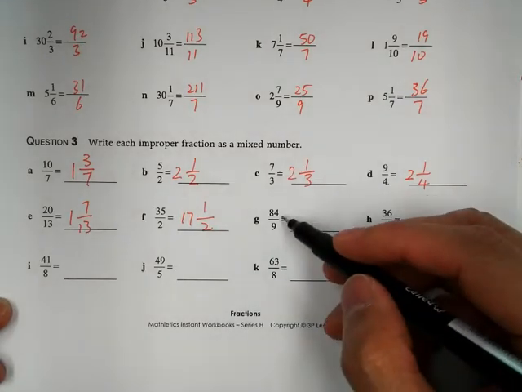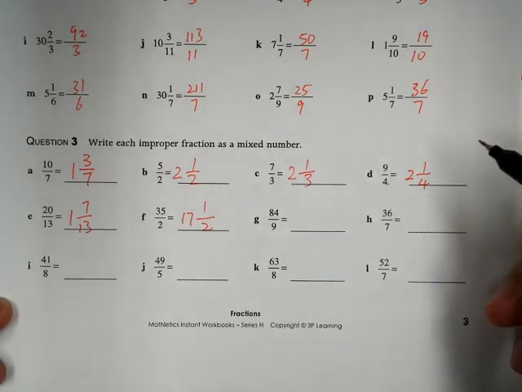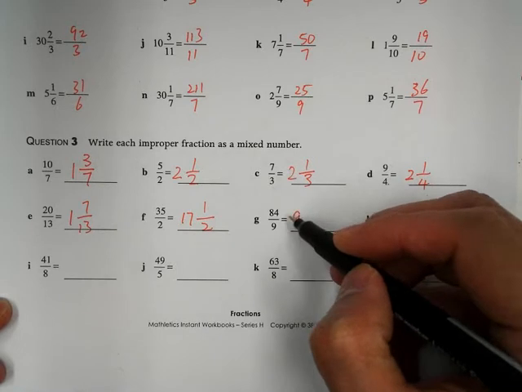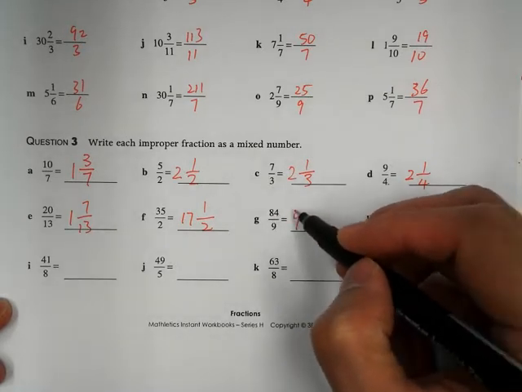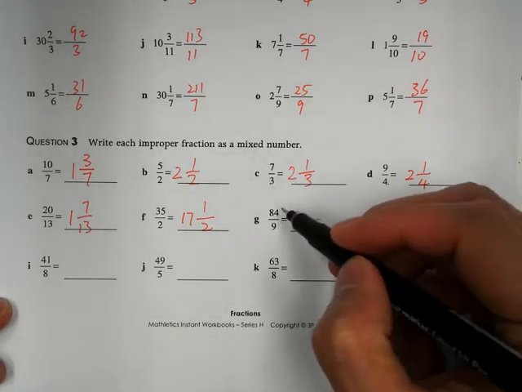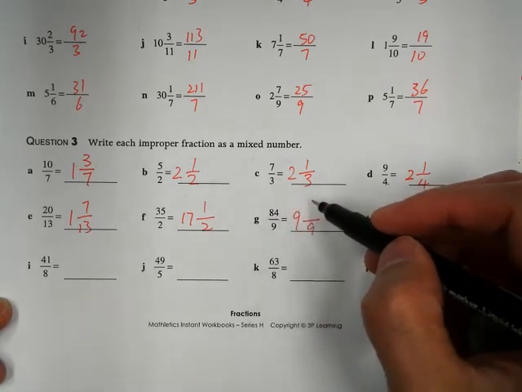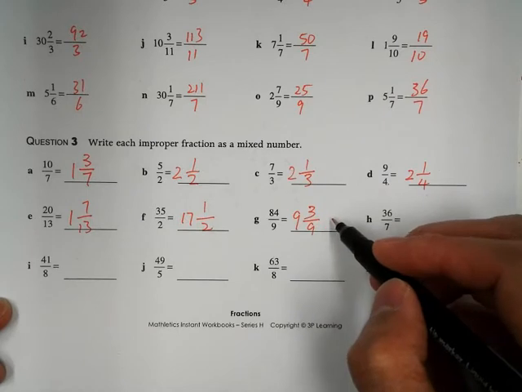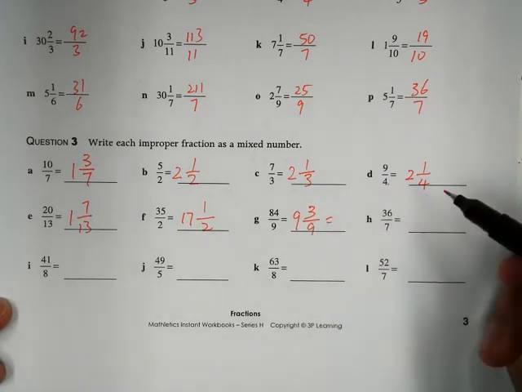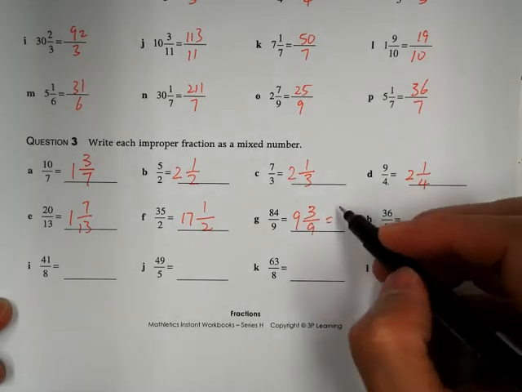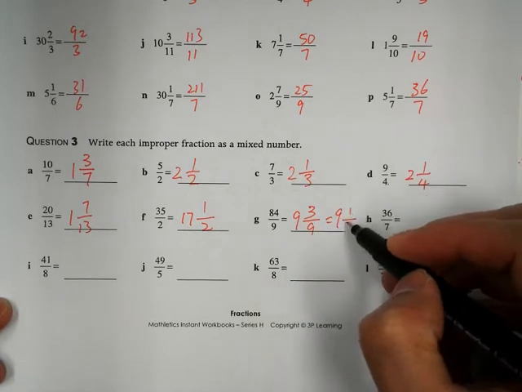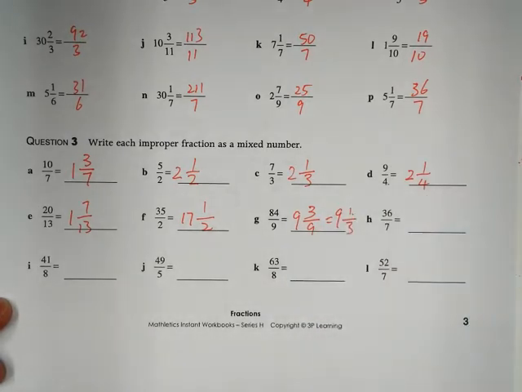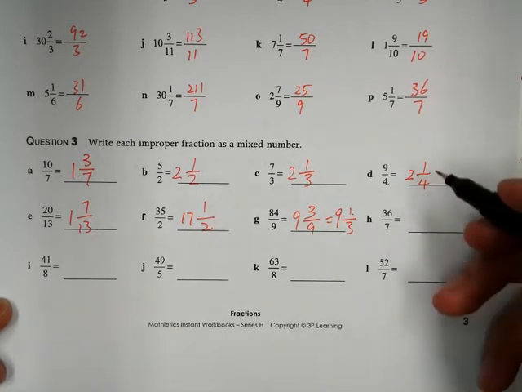How many 9s are there in 84? 9 times 9 is 81, so there are 9 nines in 84, and remain 3. And afterwards we realized 3 out of 9 is not in simplest form, so we need to simplify it as 1/3. 9 and 1/3. Okay. How many 7s are there in 36?